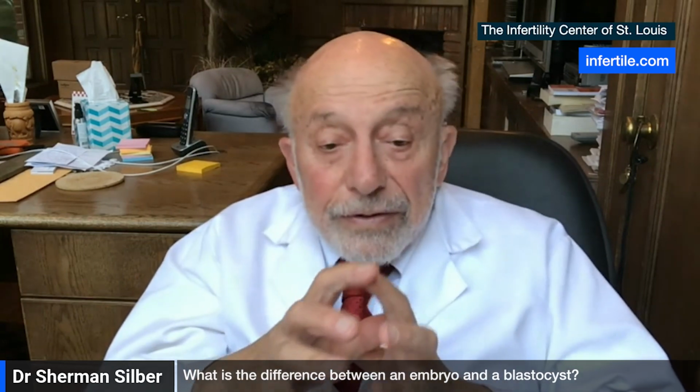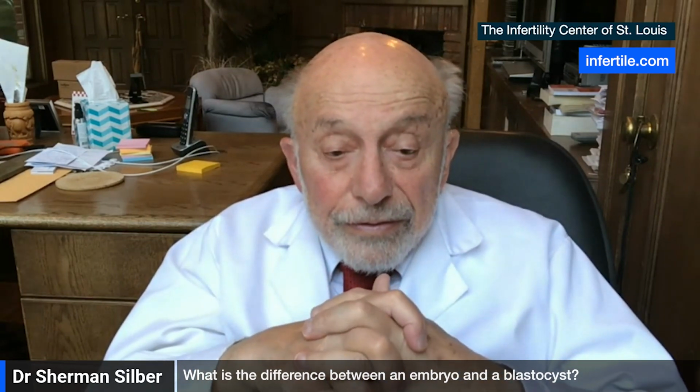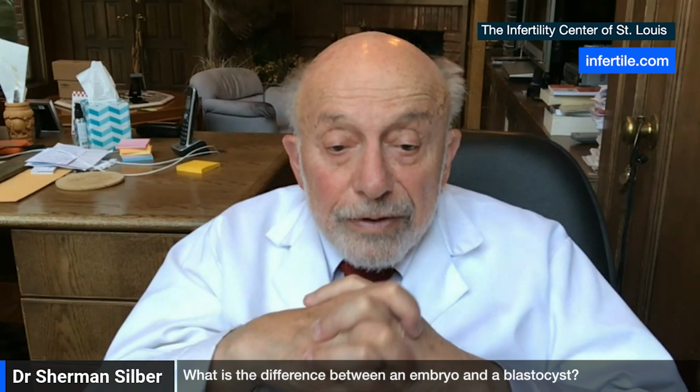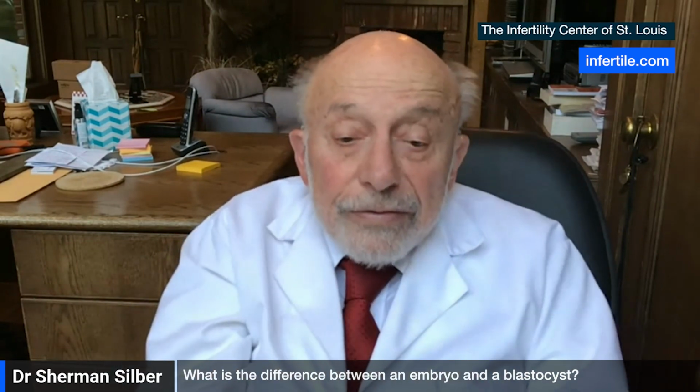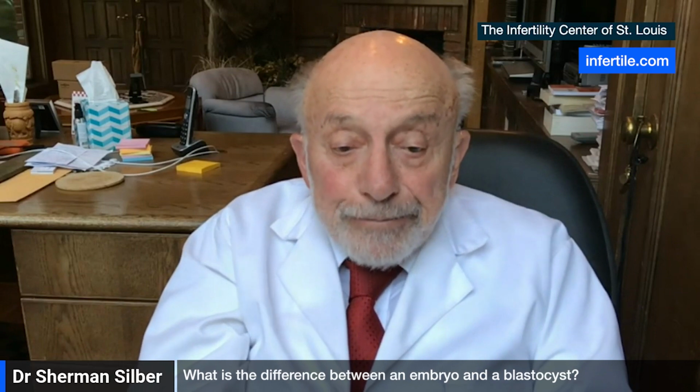Totally different look than the embryo, which we usually go for on the third day post fertilization, where it just looks like a ball of cells. So that's really the difference.